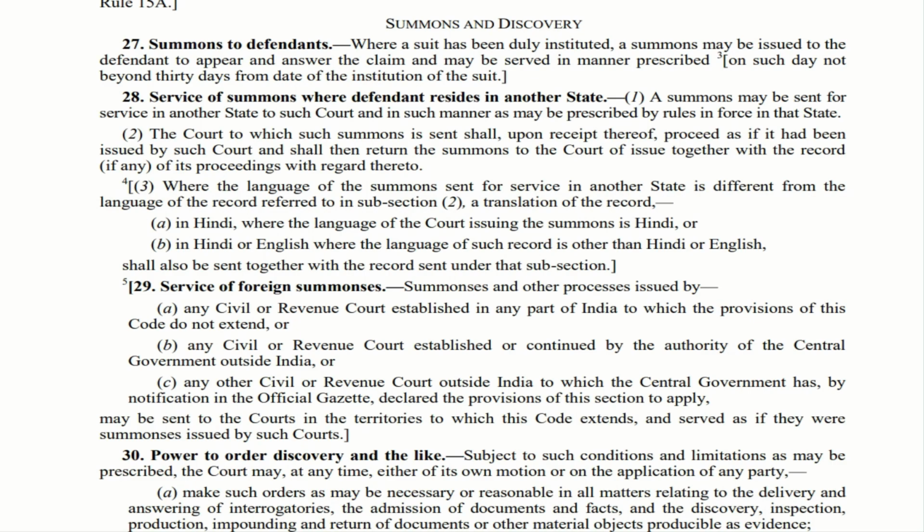Service of summons where defendant resides in another state. There may be cases where the defendant is residing in another state. Then how can the summons be served? In Section 28 subsection 1, the rules which need to be followed when a summons is sent to some other state are the rules followed in that particular state. For example, if the summons is sent from, say, Tamil Nadu to some other state in the north, say Madhya Pradesh, in that case, the rules of Madhya Pradesh will apply with respect to that summons. This is 28 subsection 1.